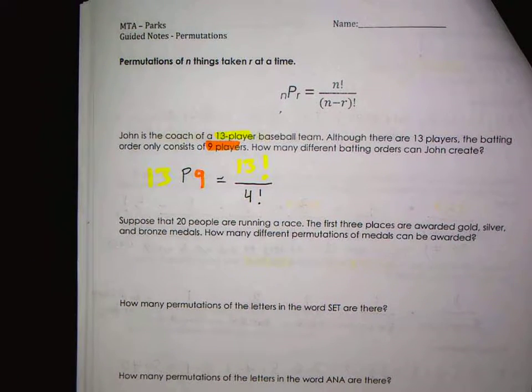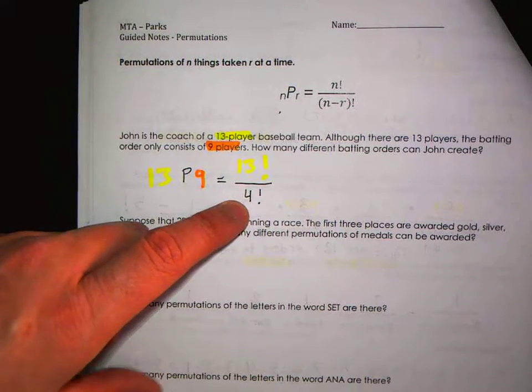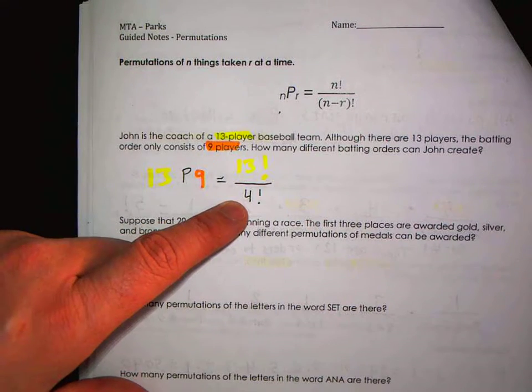You see how I got that? Because there's going to be, I said, 3 players not chosen. Basically, you're dividing out the 4 combinations of players that aren't going to be chosen. That's what you're doing.